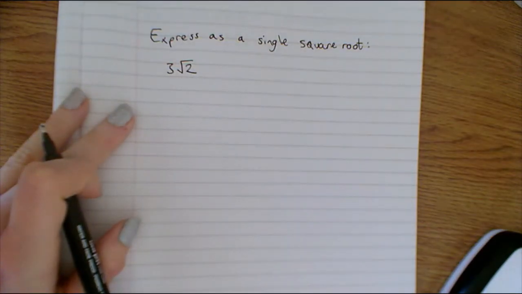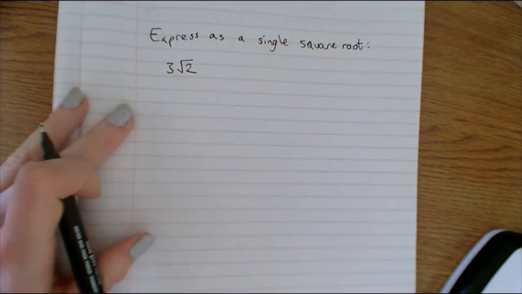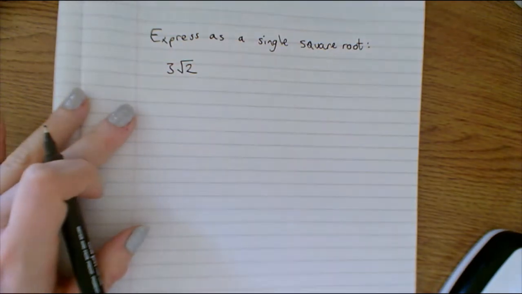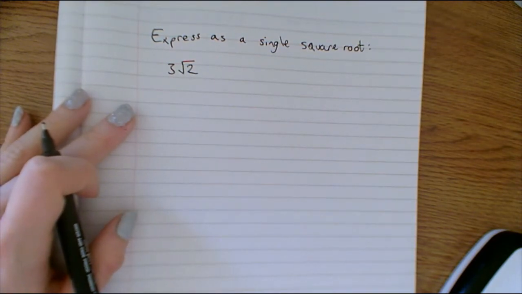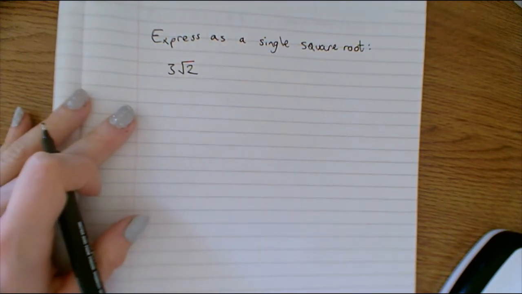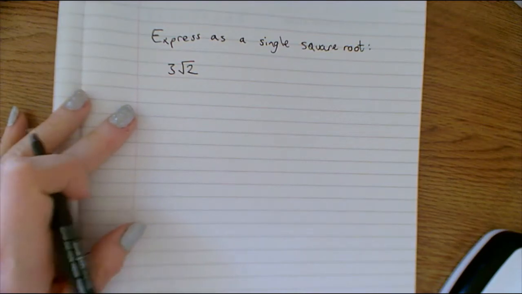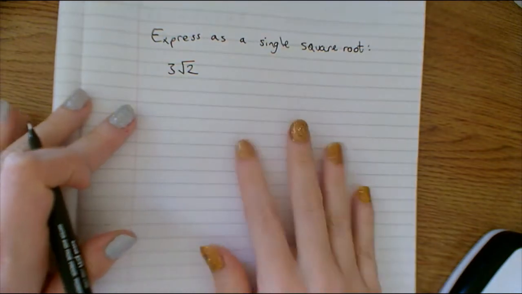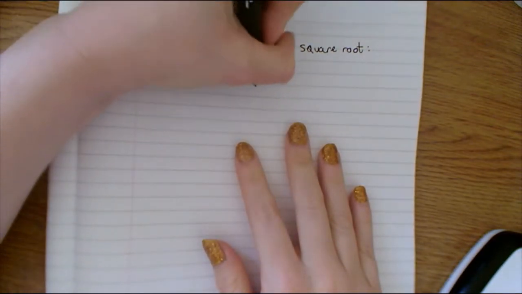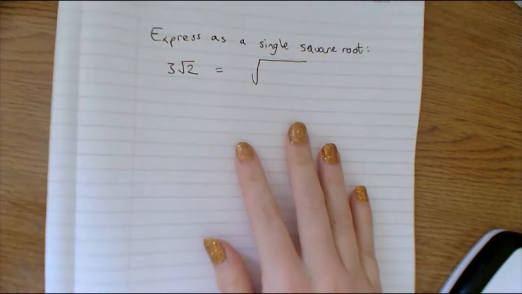Okay, so then part 2, year 10. This question here, express as a single square root. Now this is more unusual. I wouldn't normally expect to see this in a GCSE paper, but it's a really good type of question for really testing your understanding. So here we've got 3 root 2 and we want to write it as a single square root. That means we want to write this as just root something.